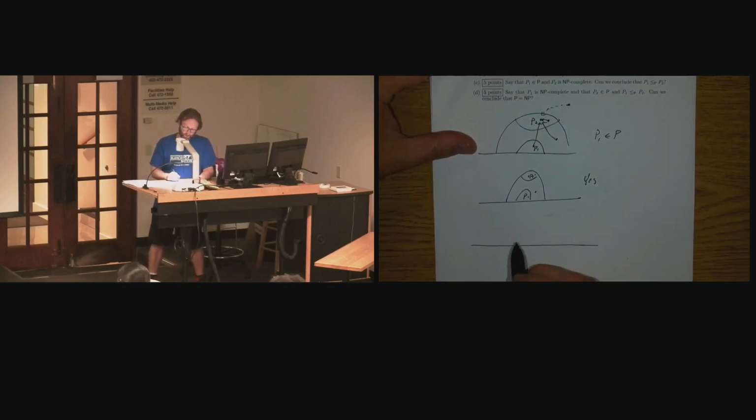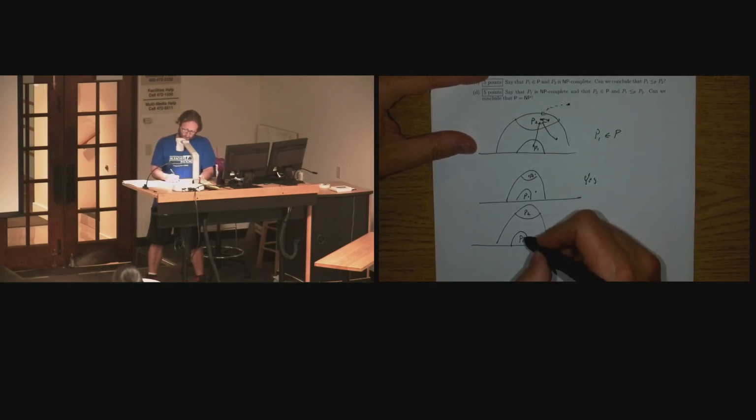Third landscape here, say that P1 is down here in P, and that P2 is NP complete. So P2 is up here. Can we conclude that P1 reduces to P2? Yeah, that's by definition. Fourth landscape.